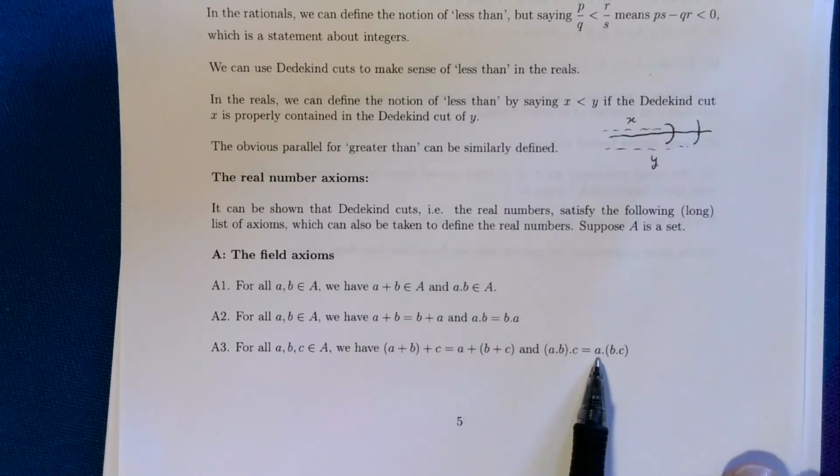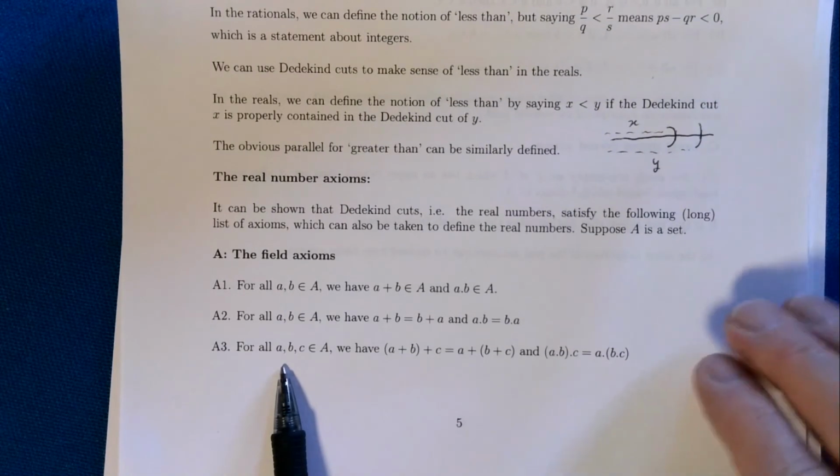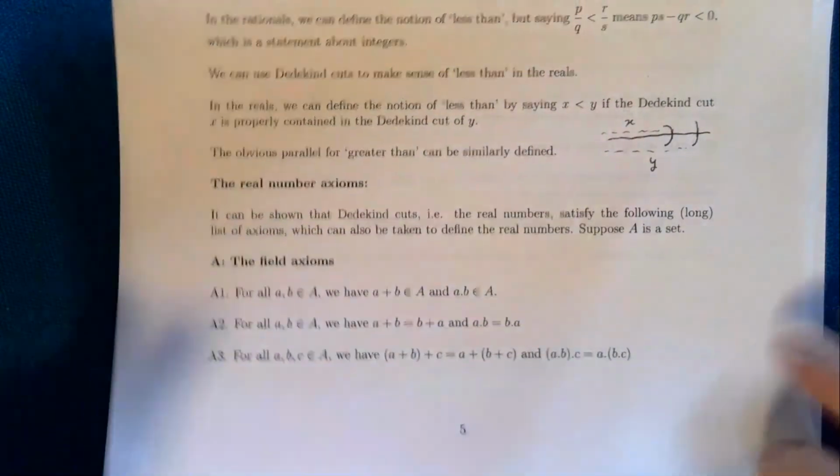These are all, in some sense, motherhood statements. They're all things that you really would love to be true and are true in most of the structures you've seen, but there are sets of objects where these things are not necessarily true.